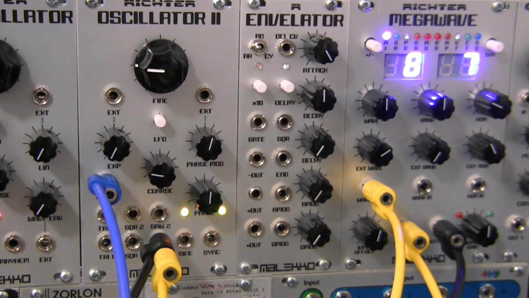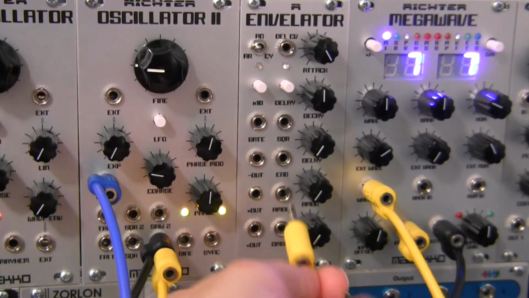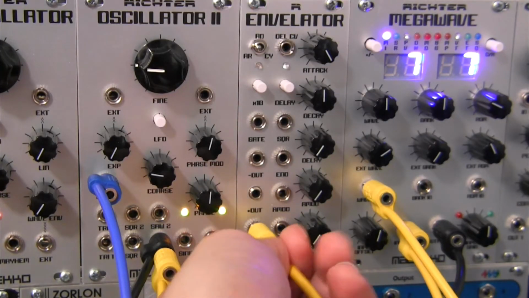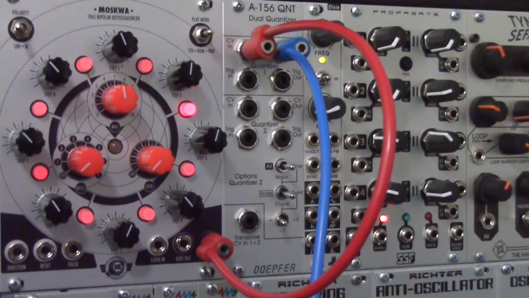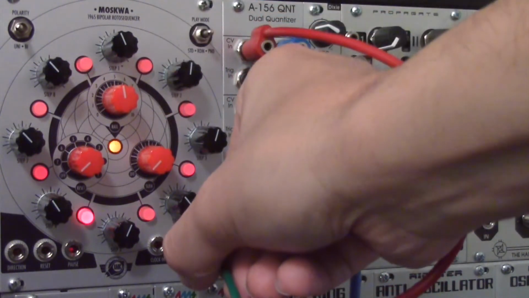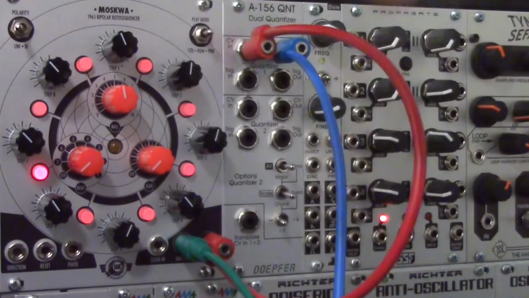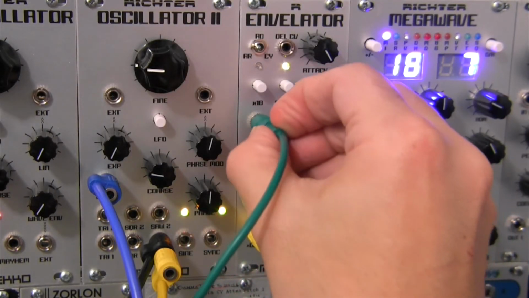Let me do one more modulation source. Let me try doing the embolator right here. So I'm going to take the output from there. And then now I need something to trigger my envelope. I haven't tried this, so if it sounds bad, sorry about that. So we're going to go down to our gate out from our sequencer right there. And then we're going to patch it into the gate input of our embolator.